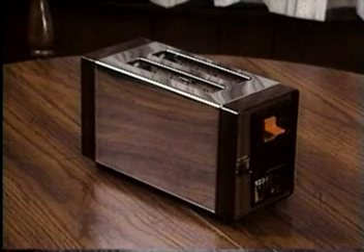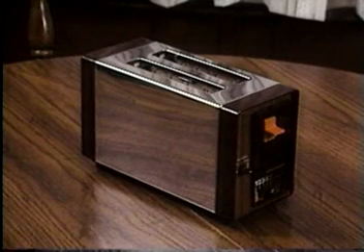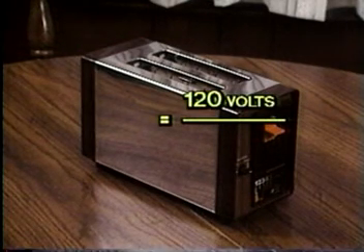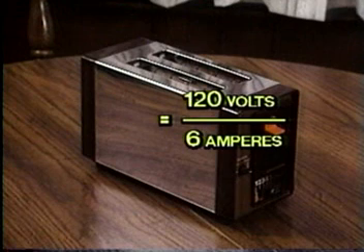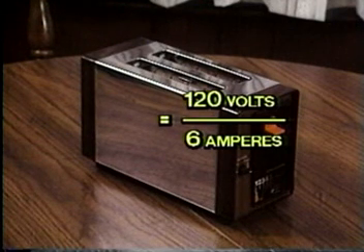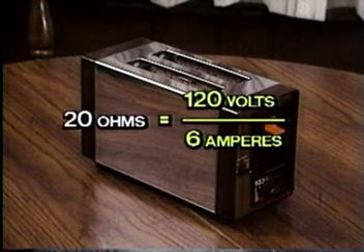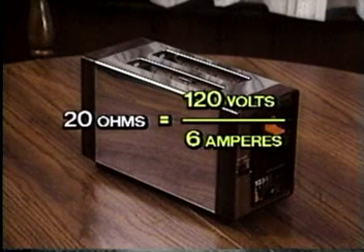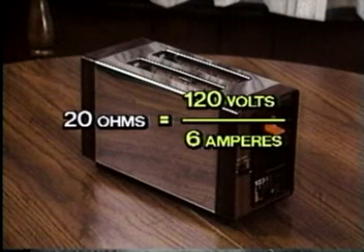More practically speaking, a common toaster has a rating of 120 volts and 6 amperes. Plugging in the numbers, you get 120 divided by 6, which equals 20 ohms. You'll learn more about Ohm's law later on. Let's stop here and review what you've been shown.